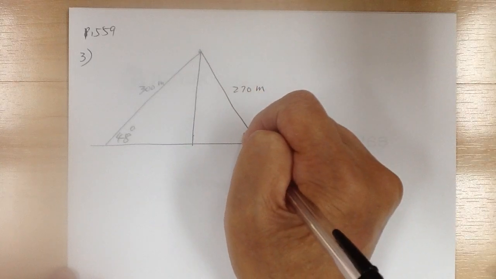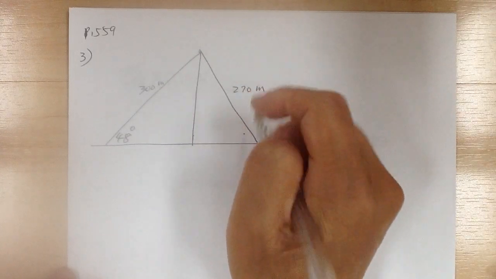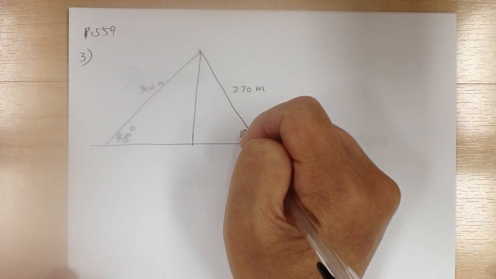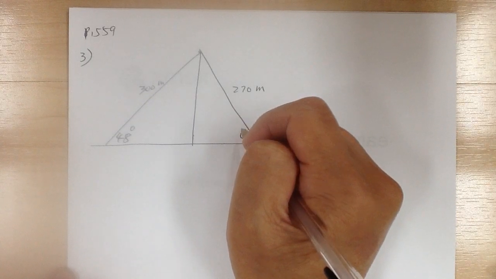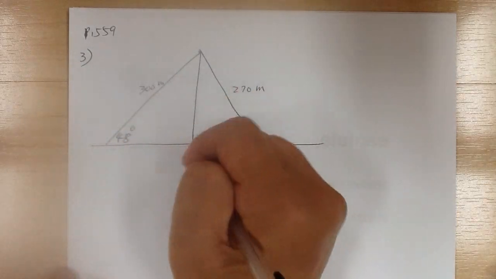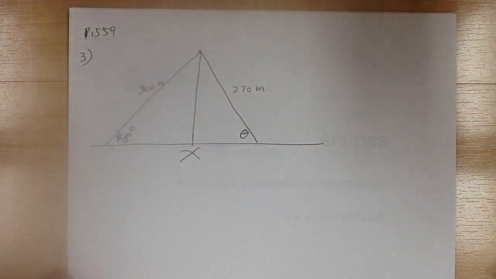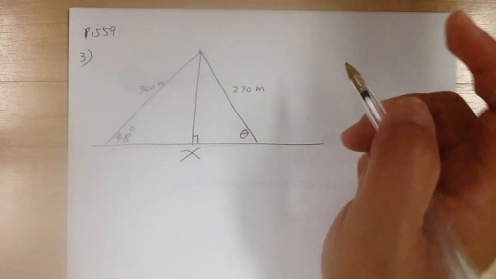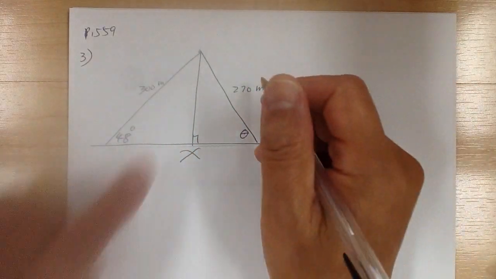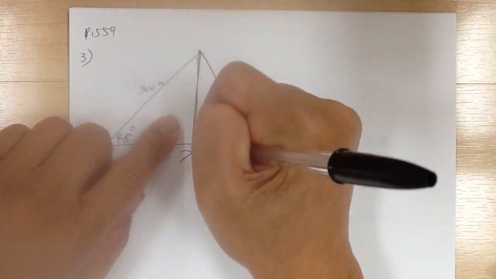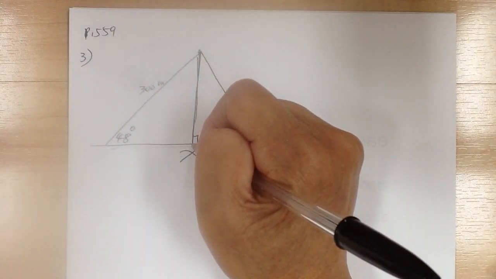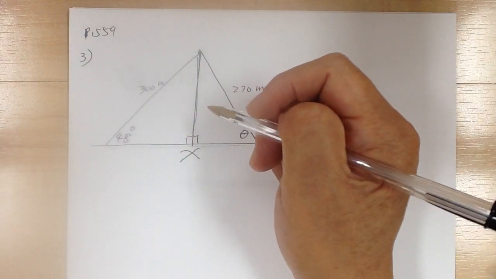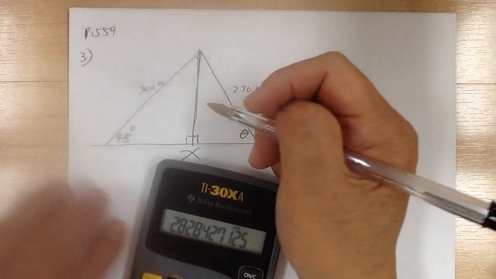Okay, so you're looking for this angle right over here. I'm going to call it theta. And the distance between the cables at the ground. So you're looking for this distance over here. I'm going to call that x. Okay, so this one, since this is standing straight on the ground, you can actually make it into a right triangle, so you can use sine, cosine, and tangent. Okay, so it's a lot easier.